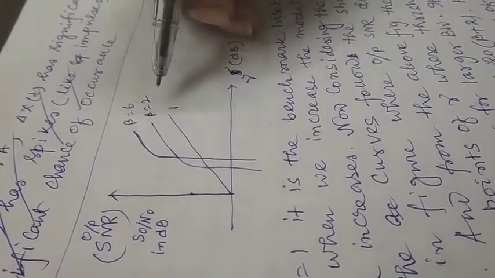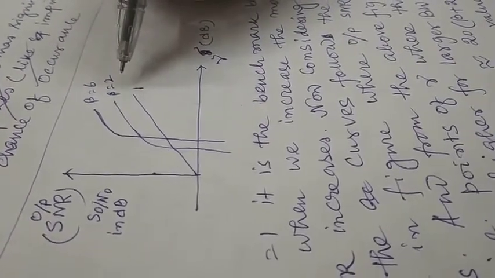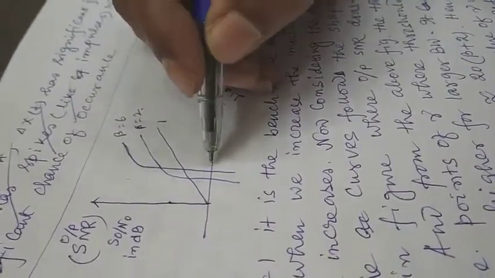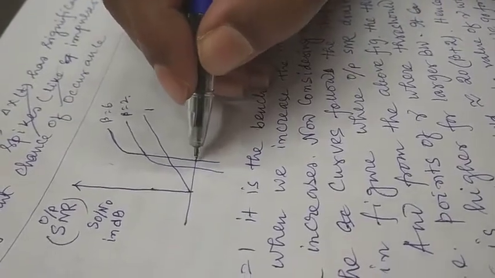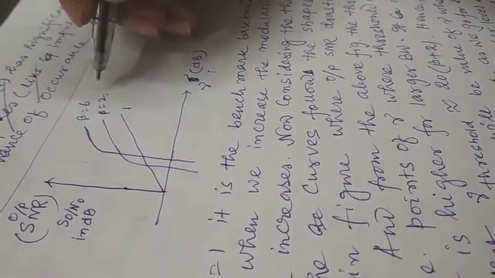Okay, and here also we see the beta, that means the FM modulation deviation ratio, beta is 2, beta is 6. What we see is that when this gamma is above a certain level, then SNR is higher, no problem. But when the input signal to noise ratio is reduced below a certain level, the signal to noise ratio drastically reduces. Therefore, we must ensure that with the increase of beta, that means with the increase of bandwidth.